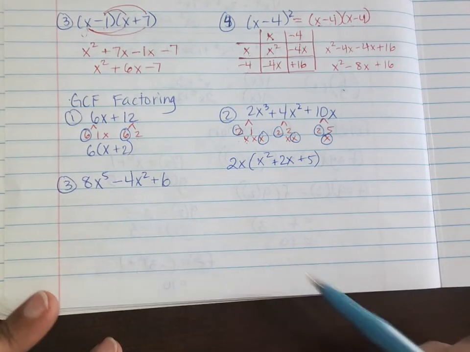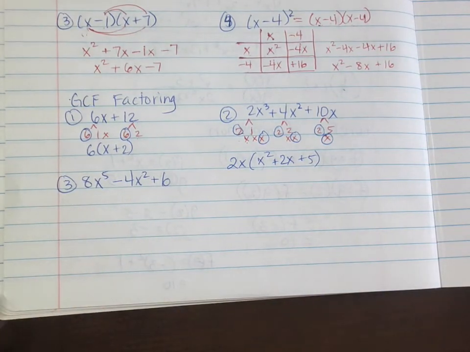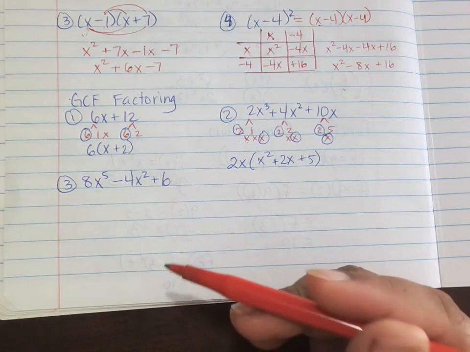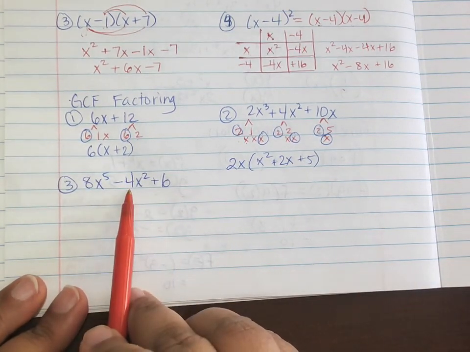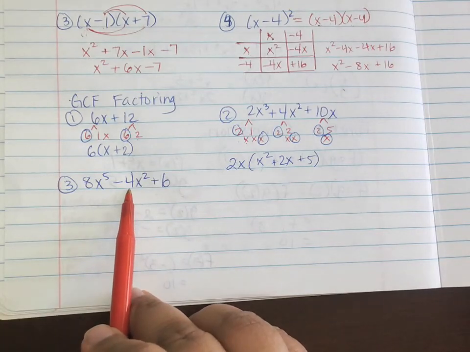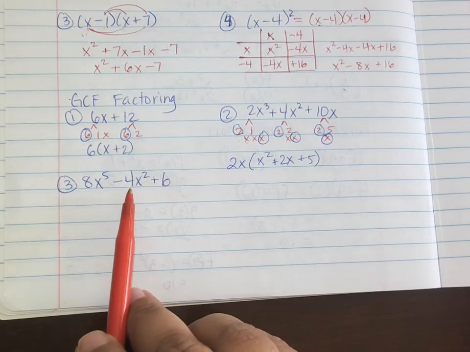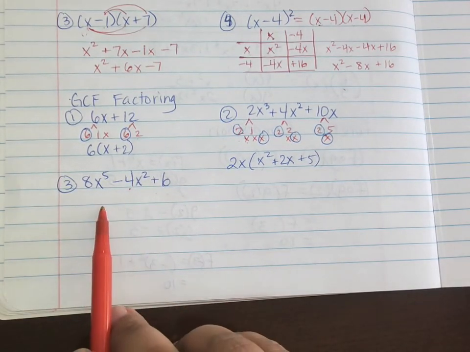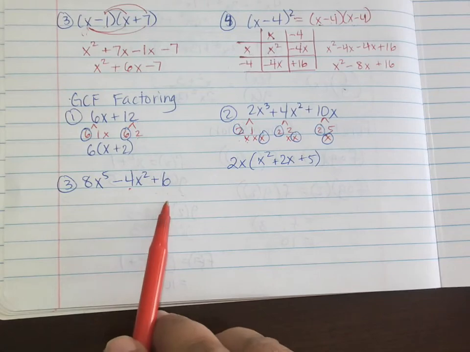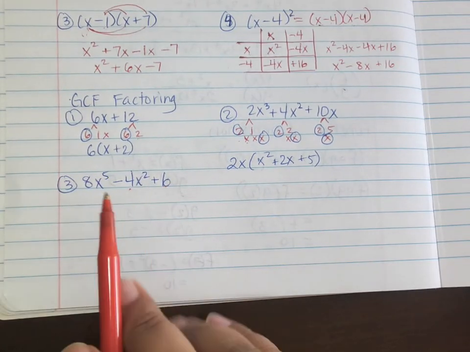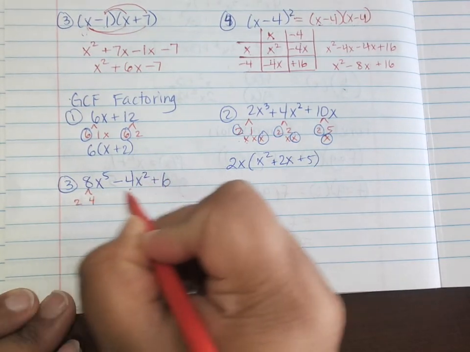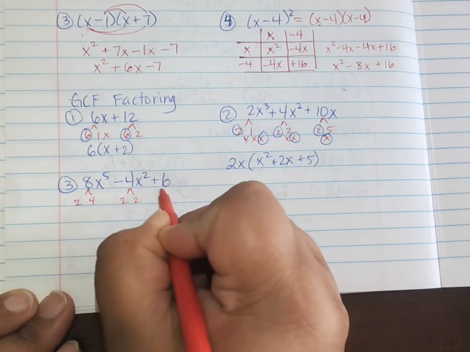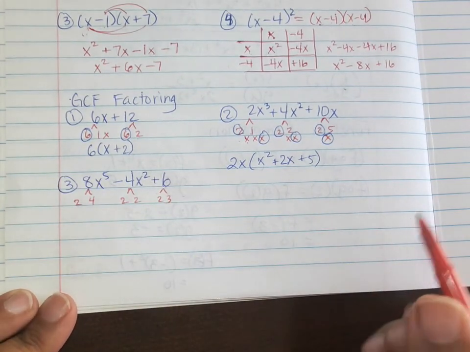Number 3, again, what's in common? I have 8, 4, and 6. Let's start with the numbers. 4 is my smallest, so I'm going to look at my factors for 4. My factors for 4 are 1, 2, and 4. 2 goes into all of them. 4, because I want the greatest, let's see, 4 does not go into 6. So it would have to be 2. So I know this is going to be 2 times 4, 2 times 2, and 2 times 3.